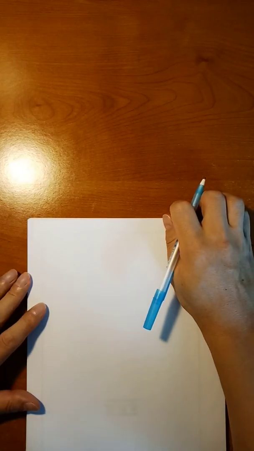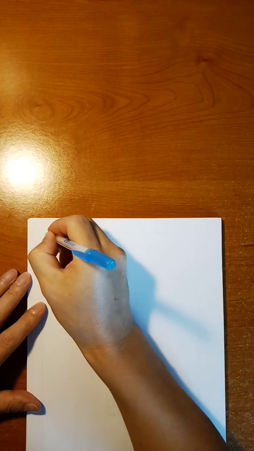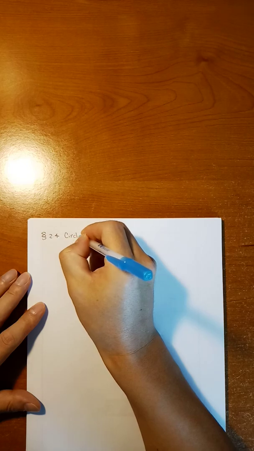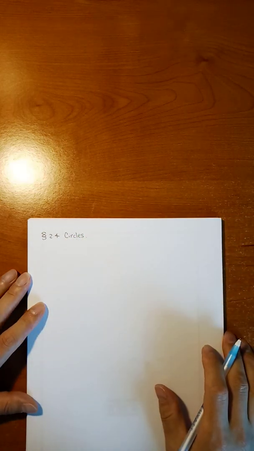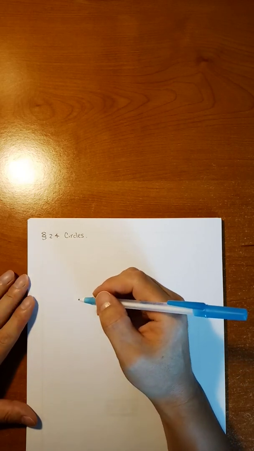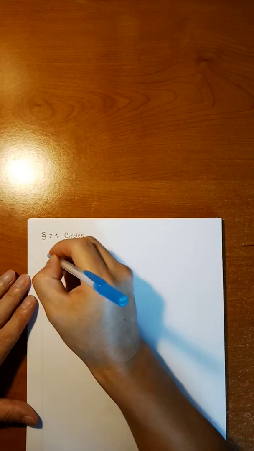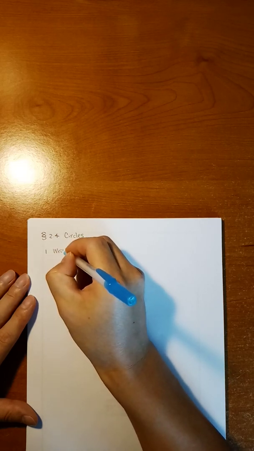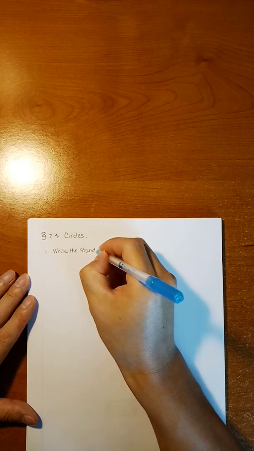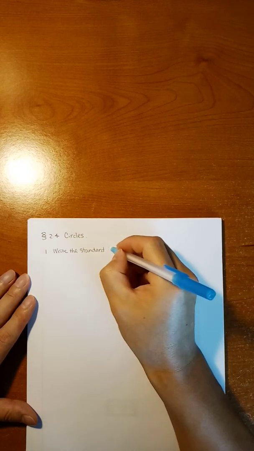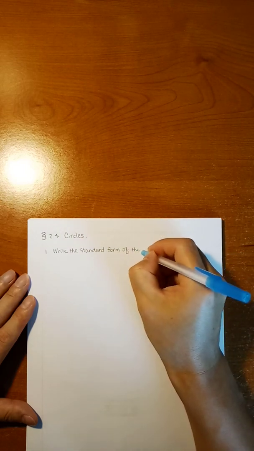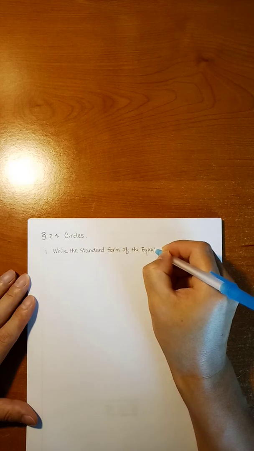Okay, so today let's talk about section 2.4, circles. So in the first part, we are going to write down the standard form of the equation of a circle. Okay? Write the standard form of the equation of a circle.